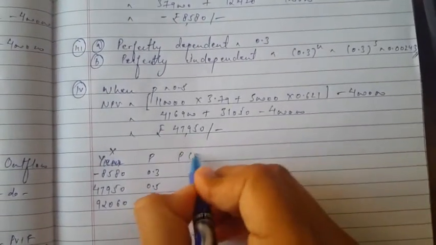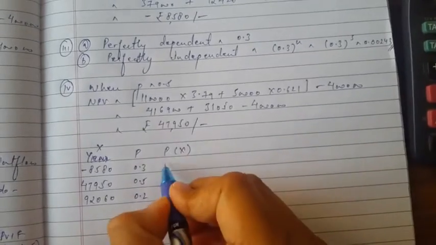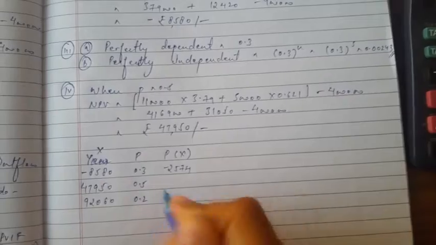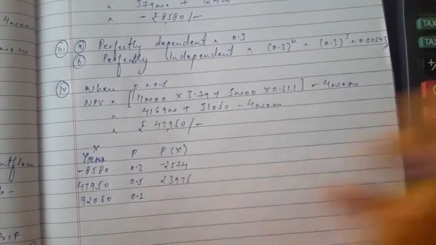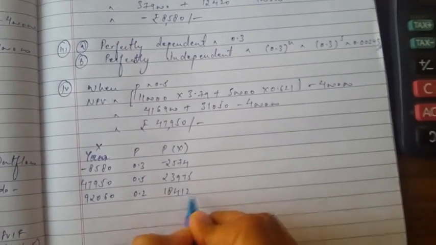Now we'll compute px in the usual manner. It will be minus 2,574, then 23,975, then 18,412. Now we'll sum it up.